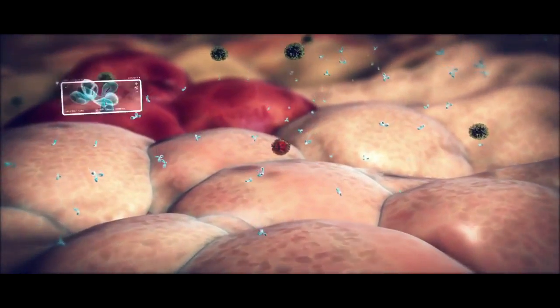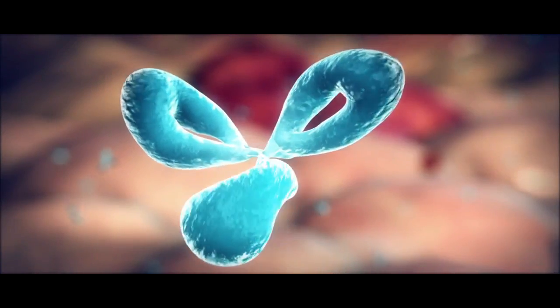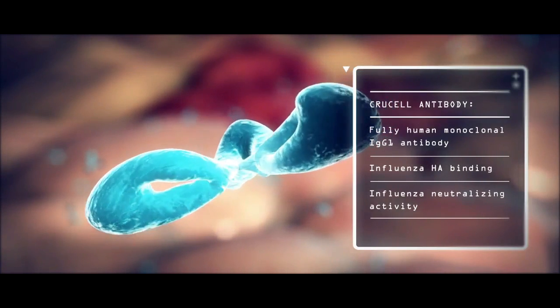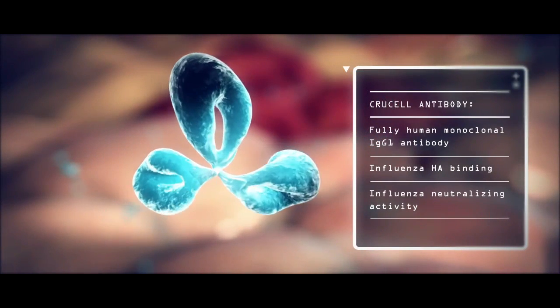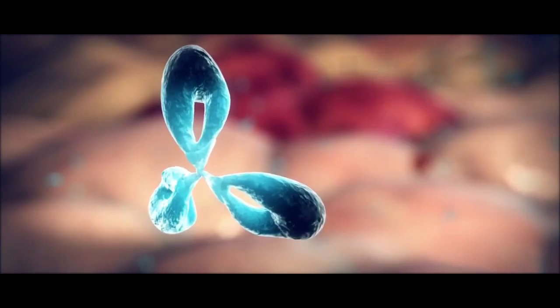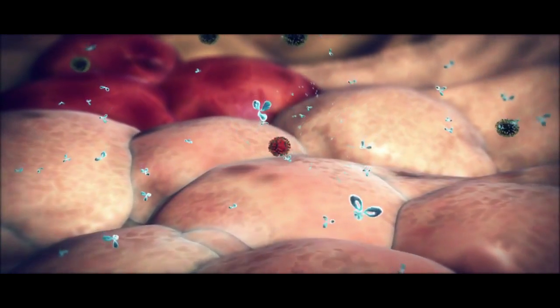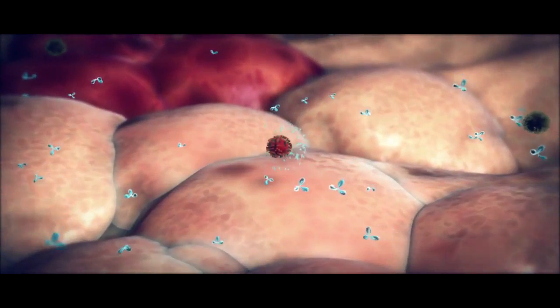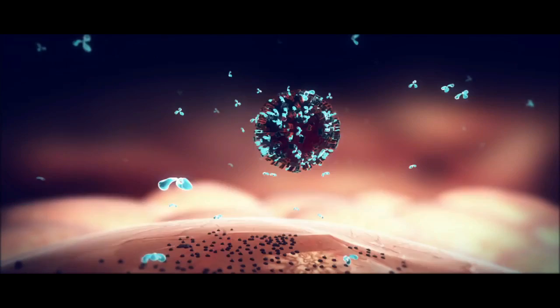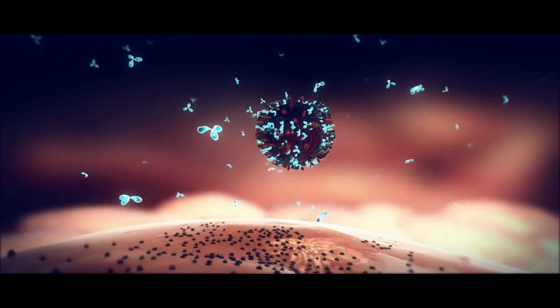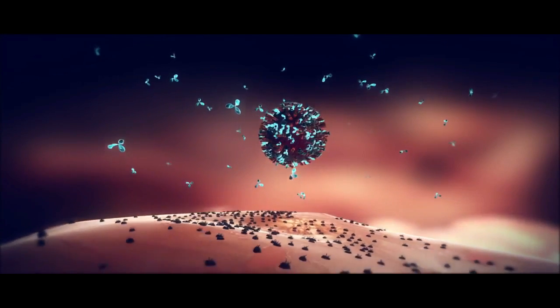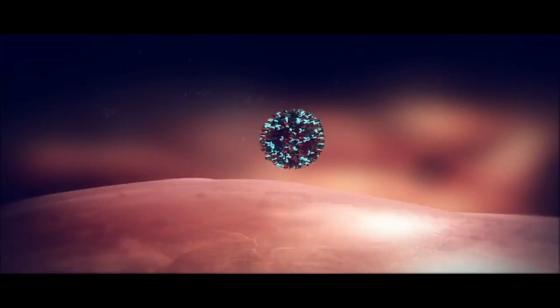To stop the influenza infection, Cell researchers have discovered fully human monoclonal antibodies capable of neutralizing the virus. These antibodies specifically bind to the HA and are internalized together with the virus.